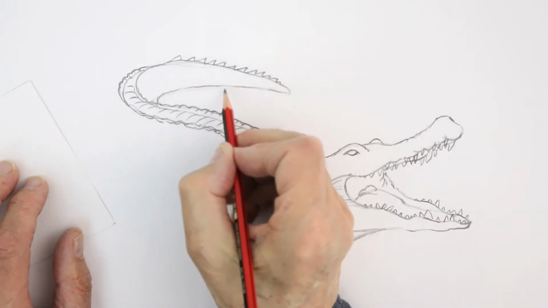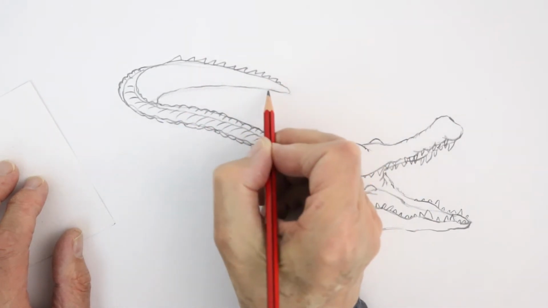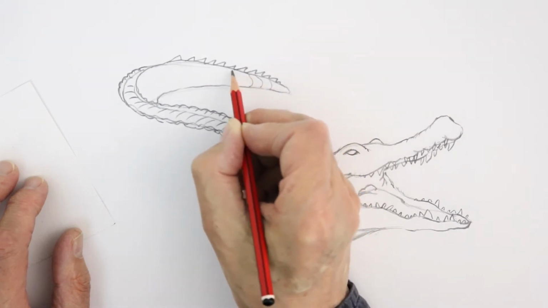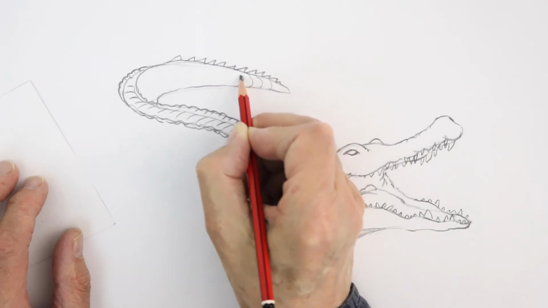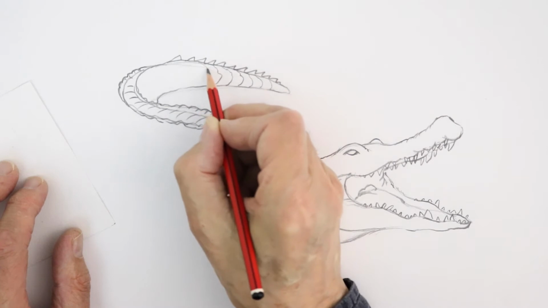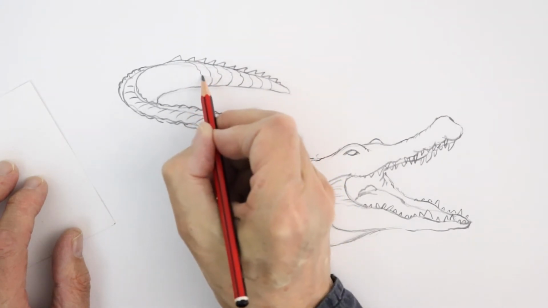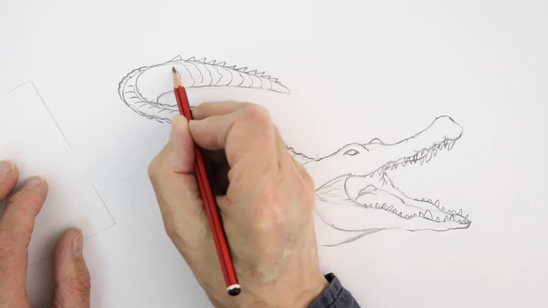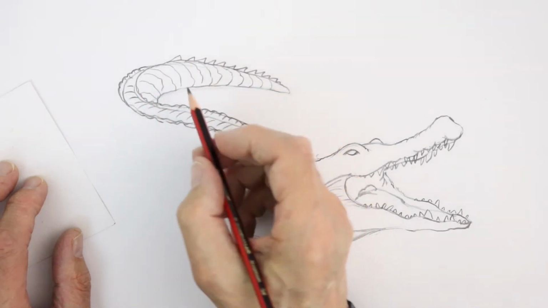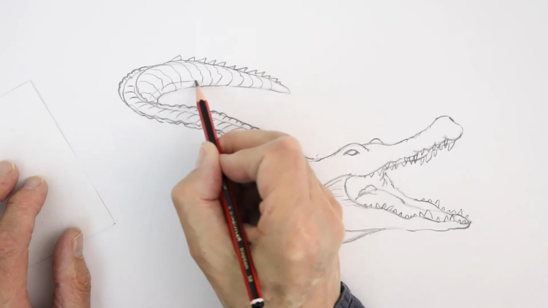And then what we're going to do is curve around the scales of the crocodile, curve around the shape of the body, and in this case the tail. Don't do a smooth circle, they kind of do a wee wiggle like that as it's coming up, you know. And the easy way to draw the scales is just to draw the upright like that, and then to draw a line going across.